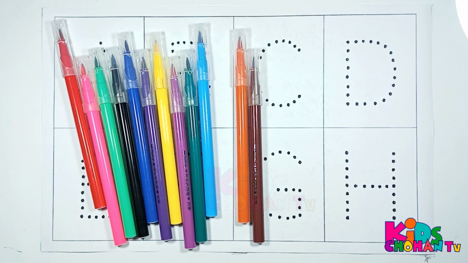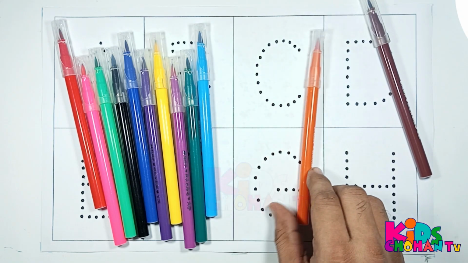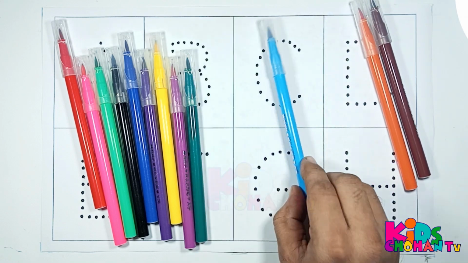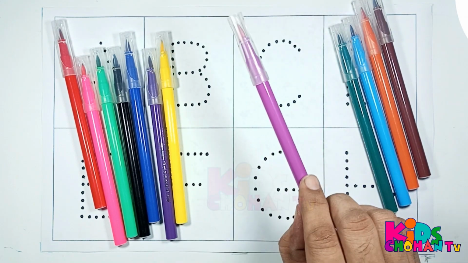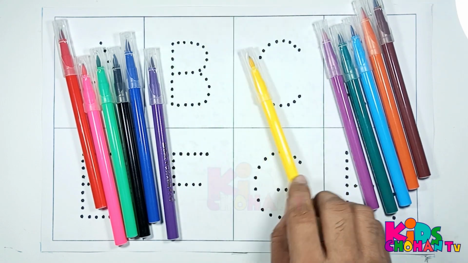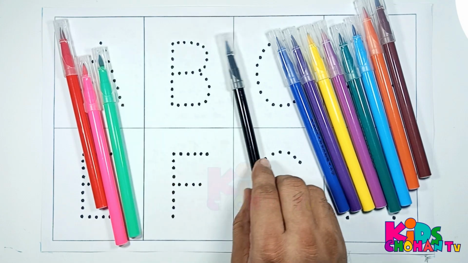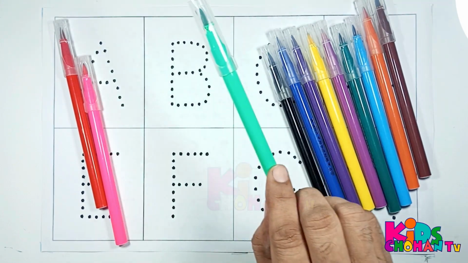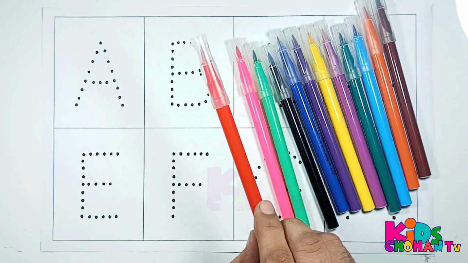Kids, let's learn colors name. This is brown color, orange, sky blue, green, purple, yellow, violet, blue, black, light green, pink and red color.